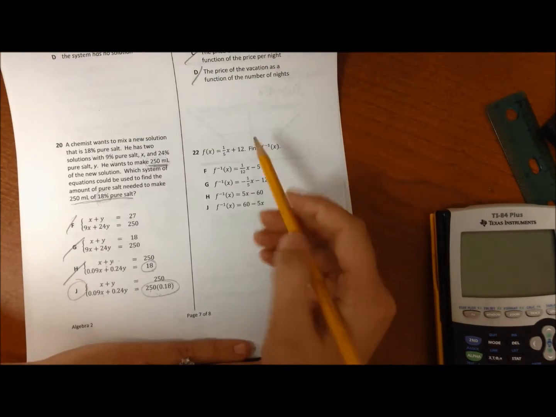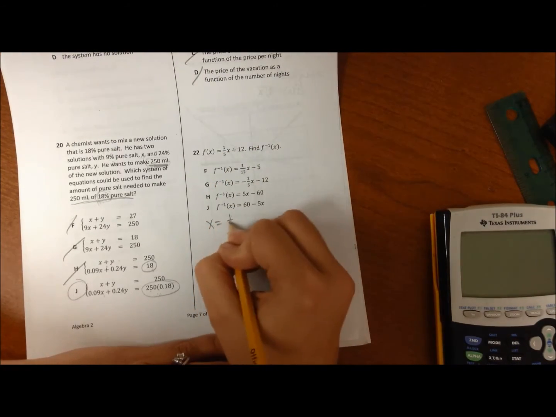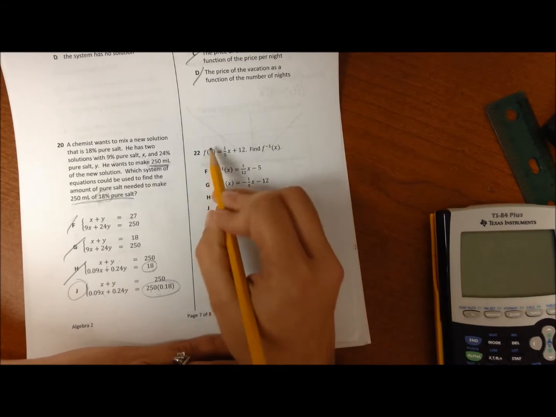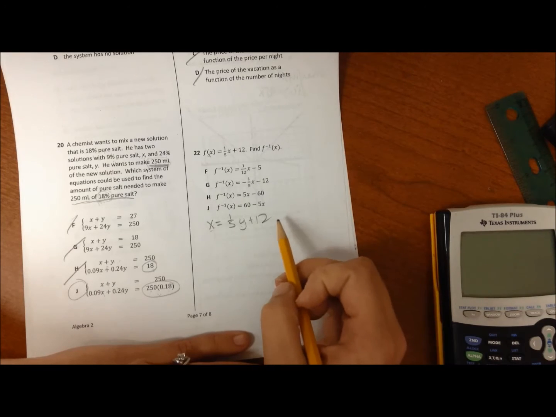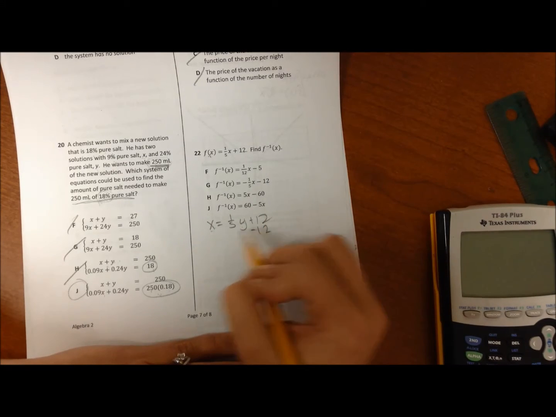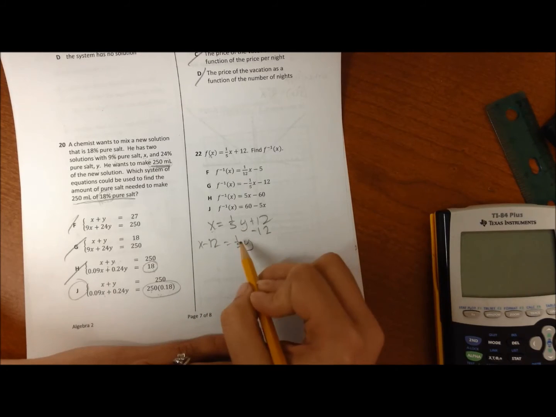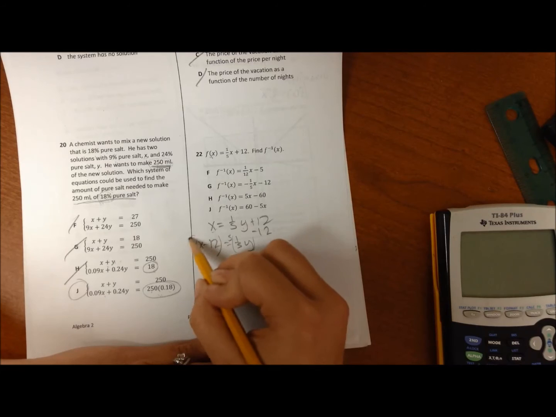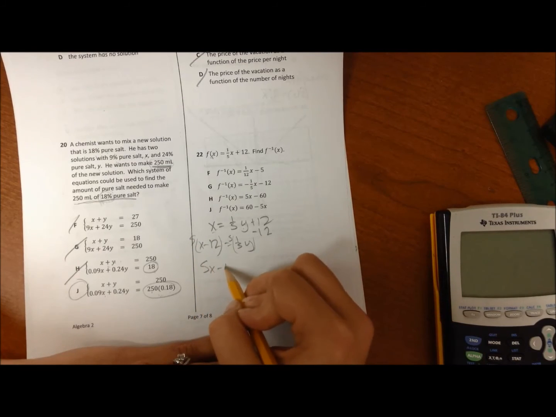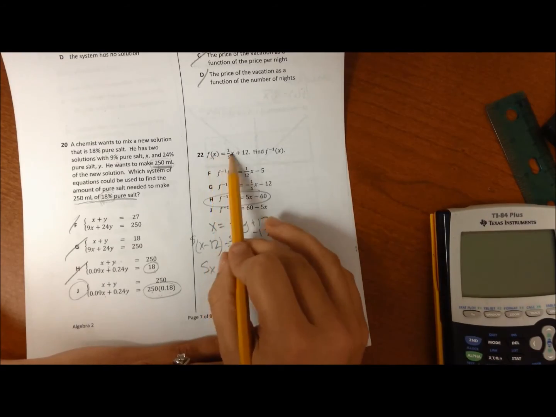Alright, 22 is another inverse. You switch x and y. So x is equal to 1/5 y plus 12. Because remember, this is y. So I switch x and y. Now, of course, we hate it in x equal. So I'm going to move it over, subtract 12. So now I've got 1/5 y. To get rid of 1/5, I'm going to multiply by 5, both sides. So now I've got 5x minus 60 equal y. There's my answer. So to find the inverse, you switch x and y and solve back again.